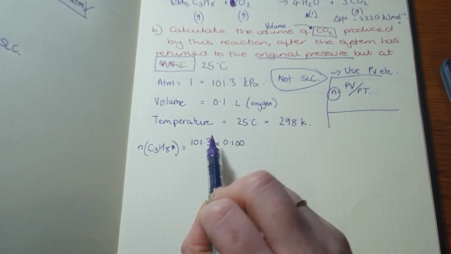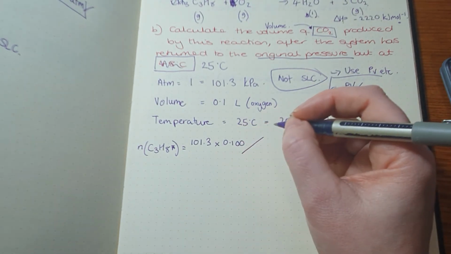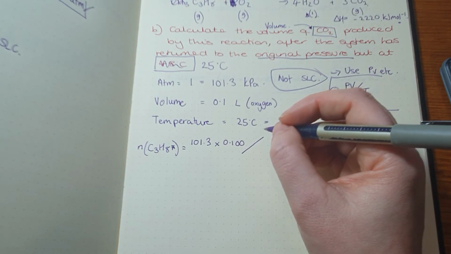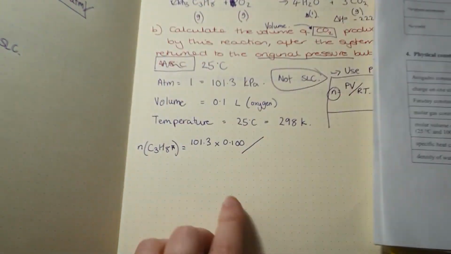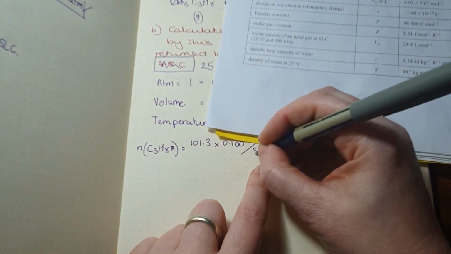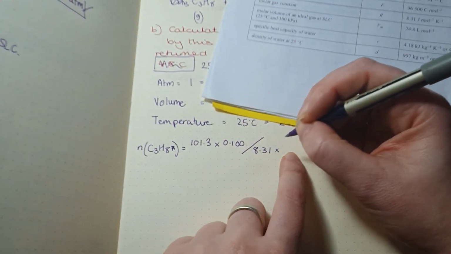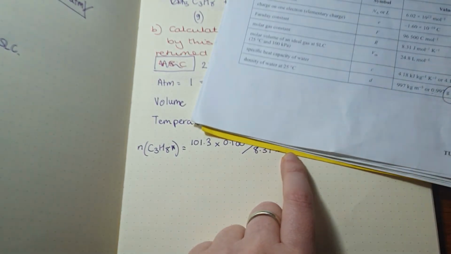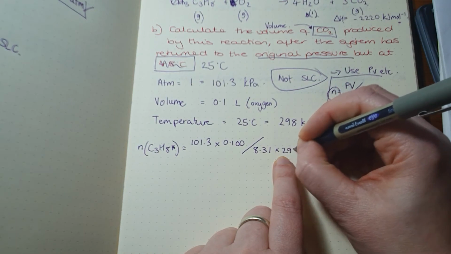So that's our pressure and our volume, and then our RT is, so there's our R, 8.31 times the temperature, which is 298.